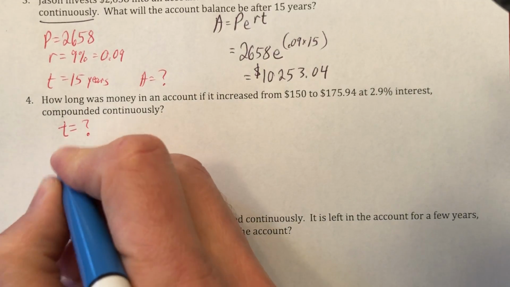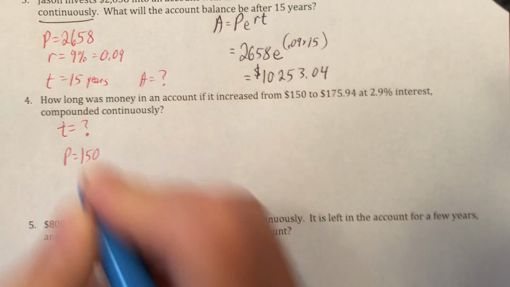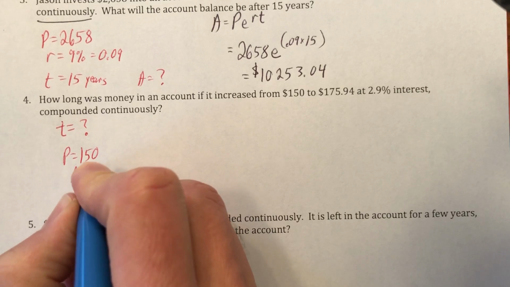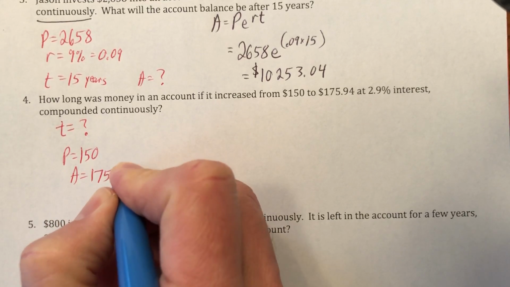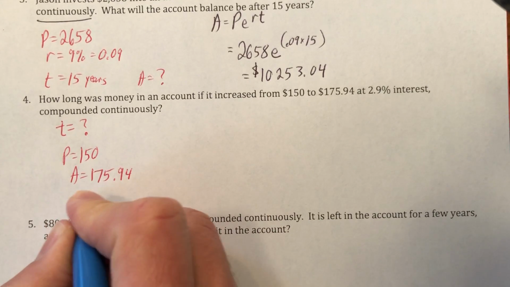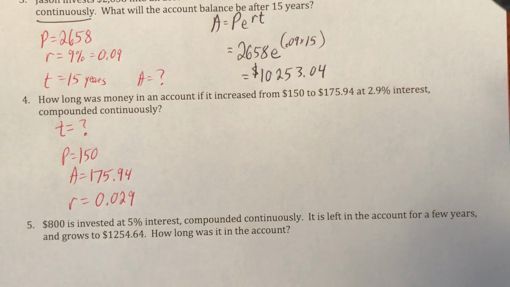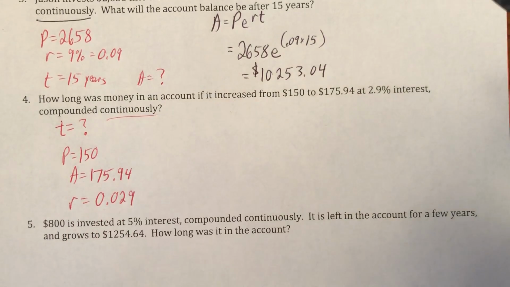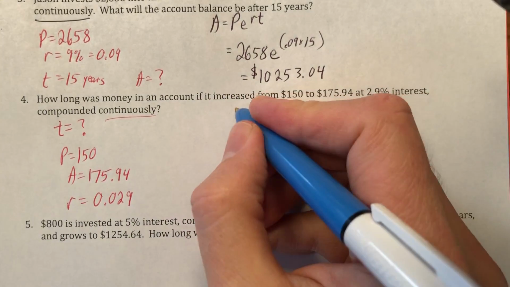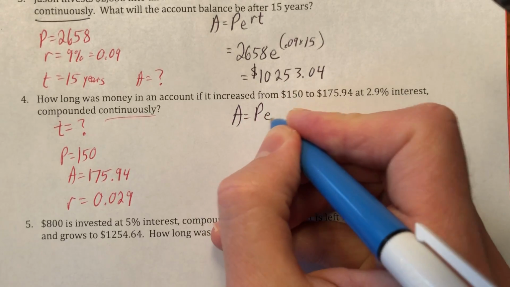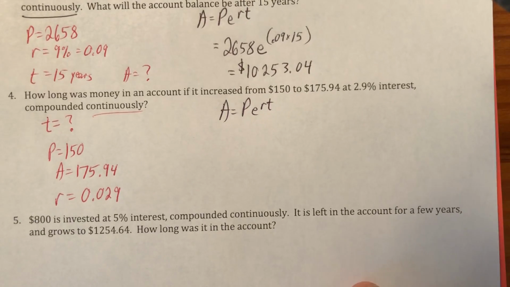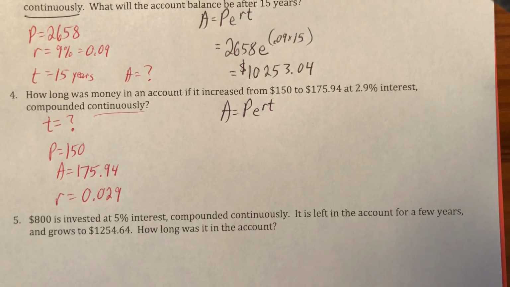If it increased from its initial deposit of 150 to its amount of 175.94 at 2.9% interest, so 0.029 is our rate. And the keyword continuously there means that we're going to pick the same formula that we're using throughout these notes, but let's not get mixed up when they're mixed into different types of problems. But for now, this is what we're practicing.